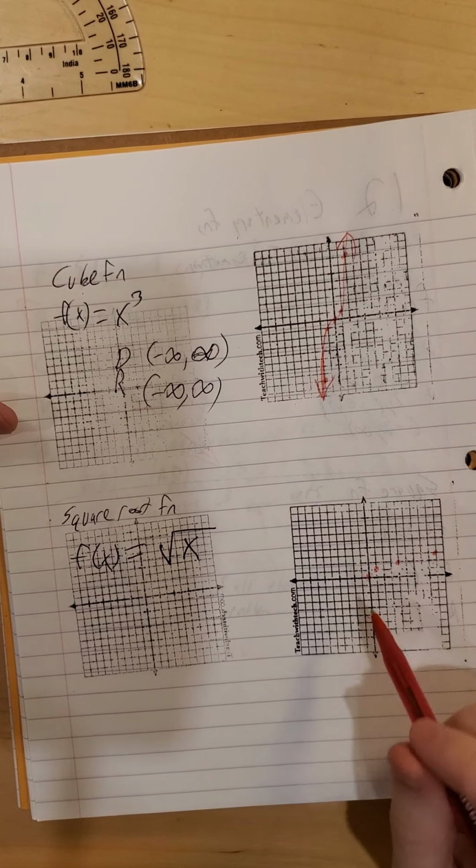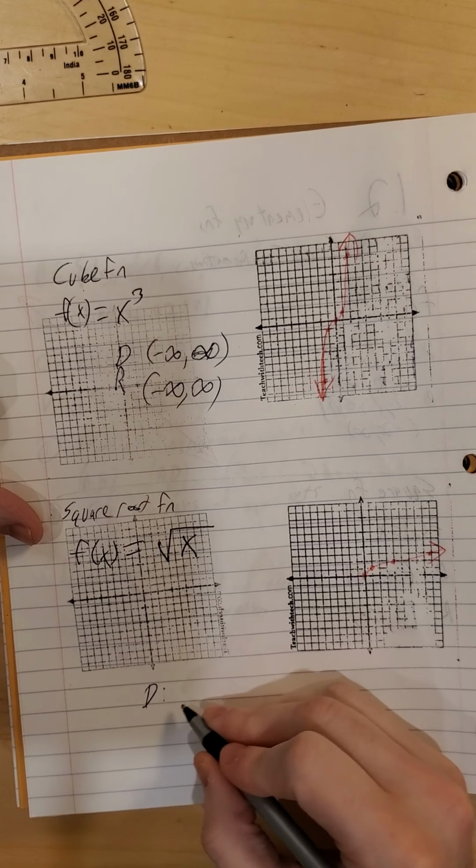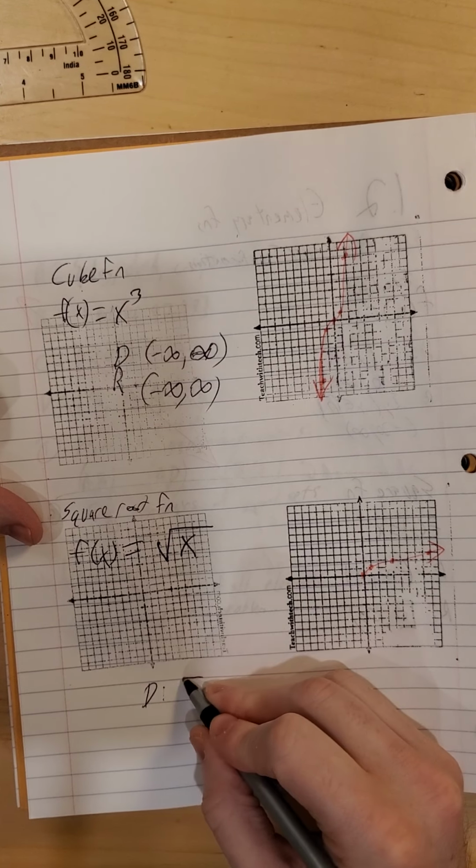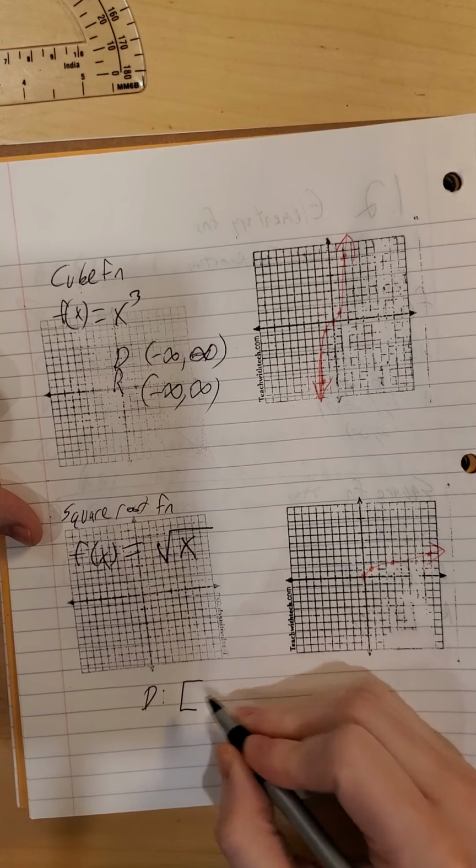So our domain, I'll go down here so I'm not sort of covered there. We can go left as far as 0. We are allowed to plug in 0. Square root of 0 is 0. And we can go to the right forever. Same idea on the range. We can drop down as low as 0. We did reach 0. And we approach infinity. Just a couple more of the basic ones, and then we'll do a quick little review on translations.